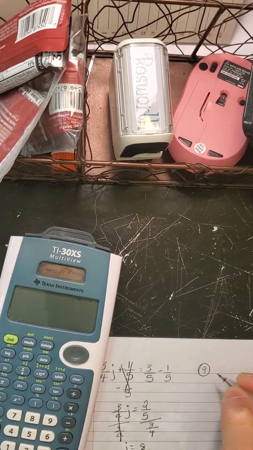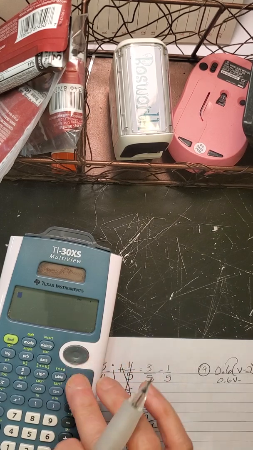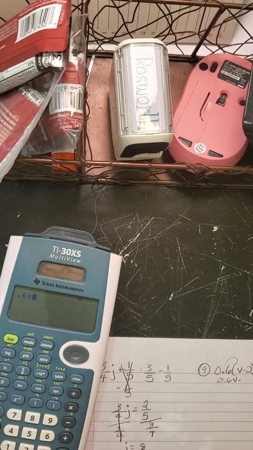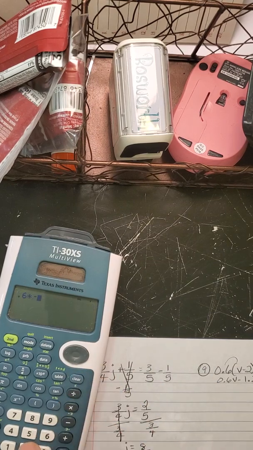Number 9, 0.6 times b minus 2 equals 1.5. Distribute that and we get a 0.6b minus 0.6 times 2 is 1.2. Now I should have said 0.6 times a negative 2 because that is negative 2, but I already wrote my minus sign down there, so I didn't. But I just want to make sure you know that that's what you're doing.